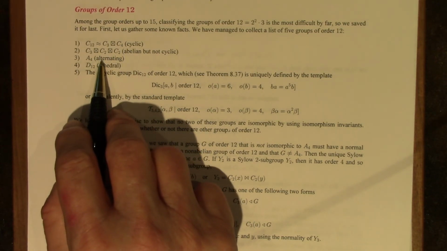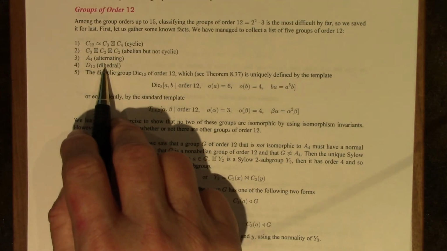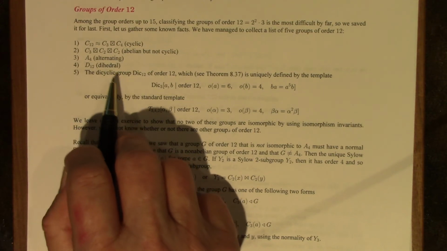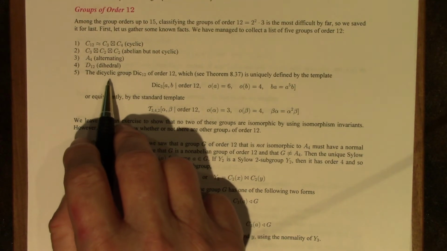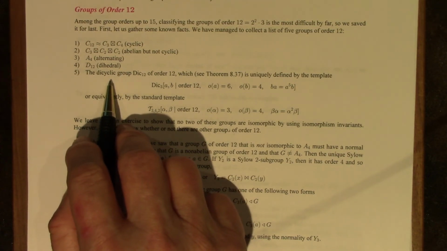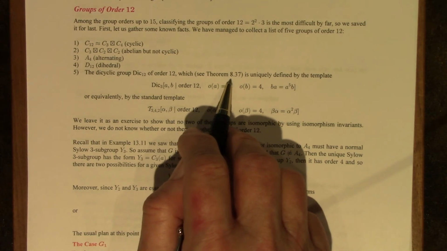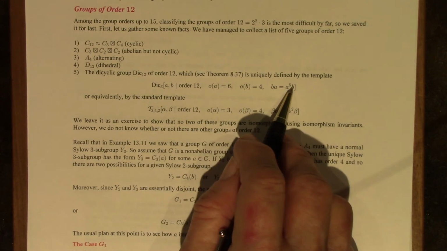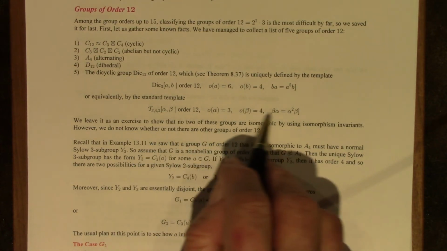The alternating group A4 has order 12, D12, the dihedral group, symmetries of the hexagon, has order 12, and we have this dicyclic group we discussed in chapter 8, defined by this template, or equivalently by this standard template.